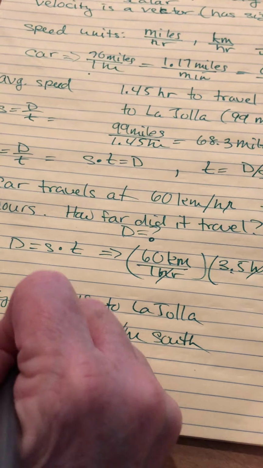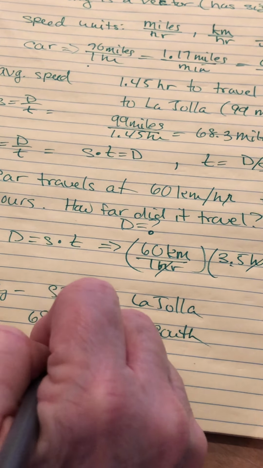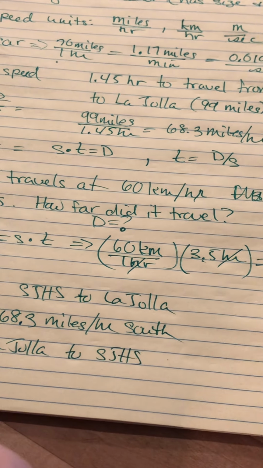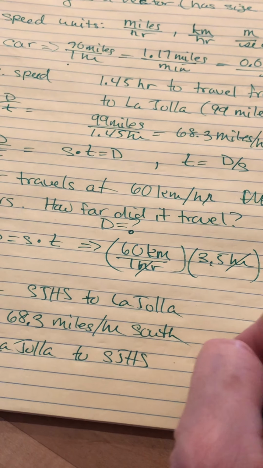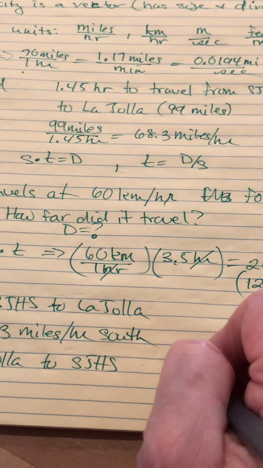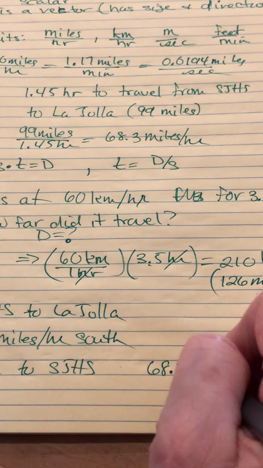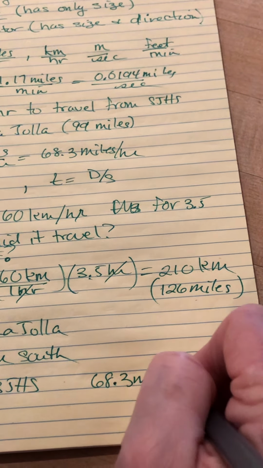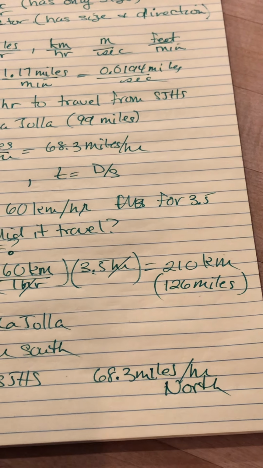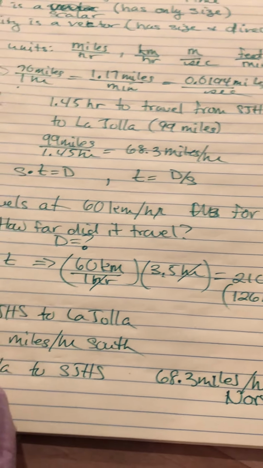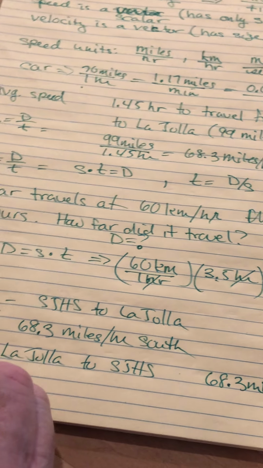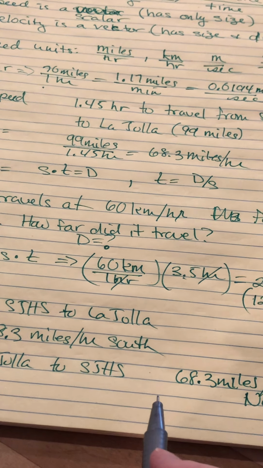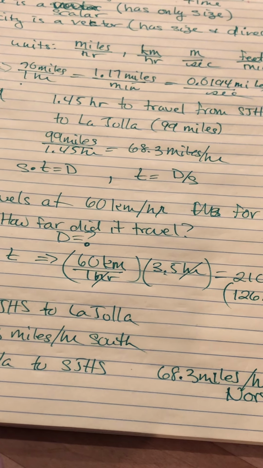That's the velocity. If we're going from La Jolla back to St. Joseph, and we just happen to be traveling at exactly the same speed, we would be going 68.3 miles per hour northward. So that's really all you have to do to go from speed up here to velocity down here, is attach a direction to it. Next time we're going to do acceleration, which is a little more complicated than this.